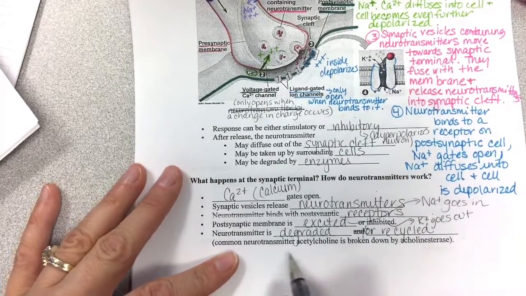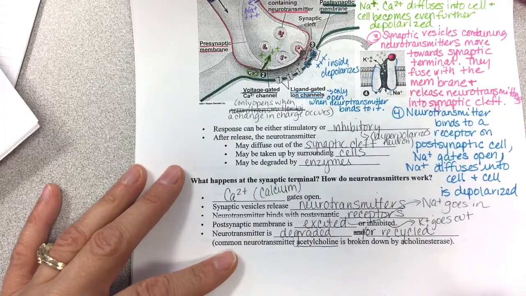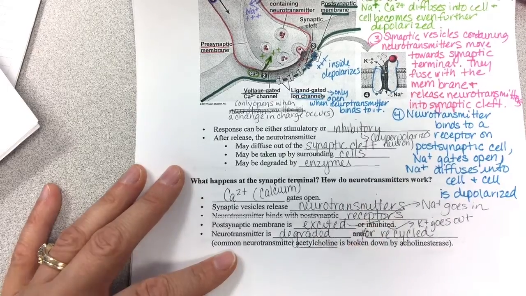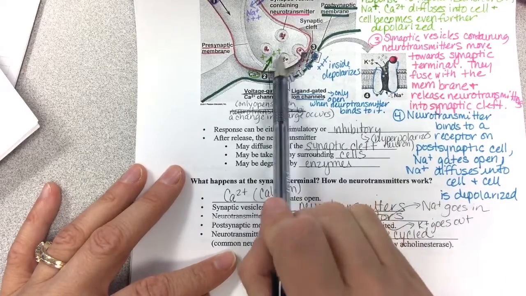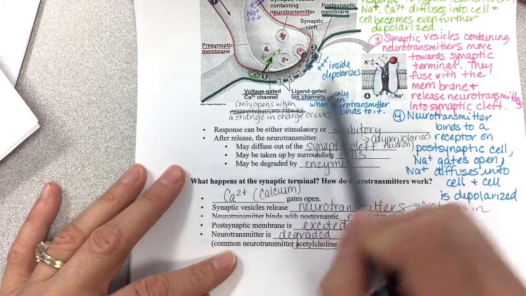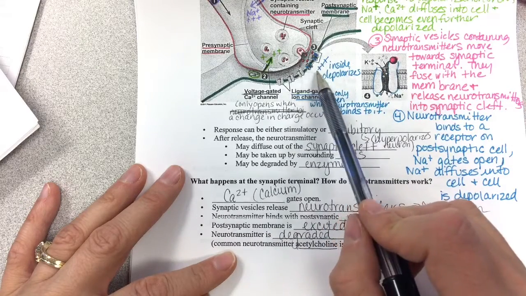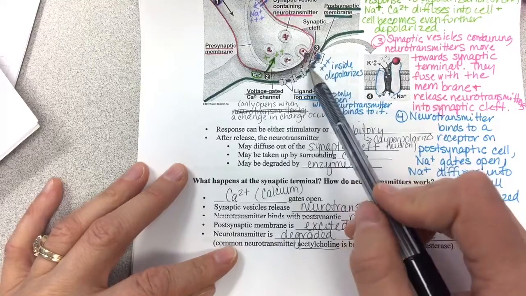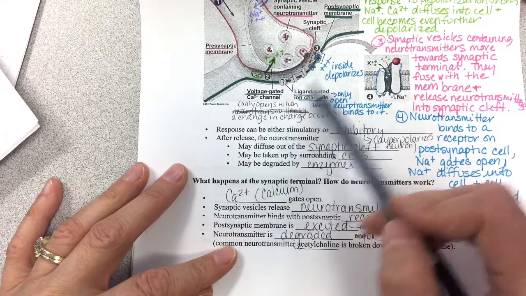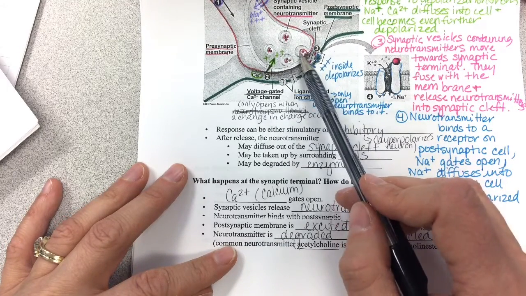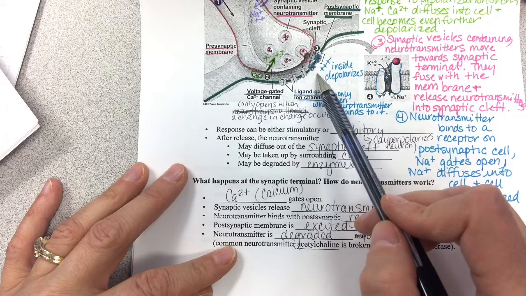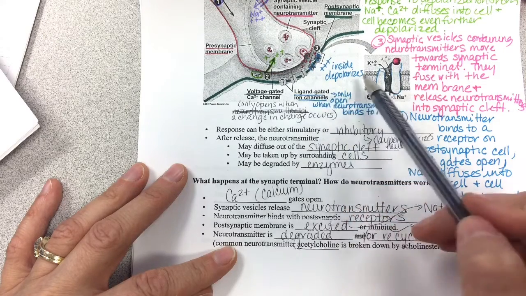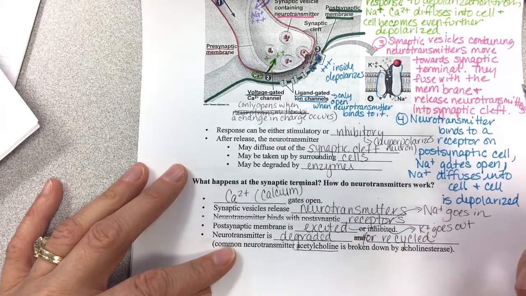A common neurotransmitter is called acetylcholine. Acetylcholine is a neurotransmitter that's released by motor neurons, and the effector cell is a cell of the skeletal muscles. So if this is a muscle cell here, this motor neuron will release acetylcholine, which then will bind to the muscle cell and trigger the muscle cell to contract.